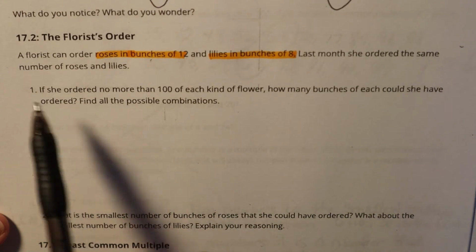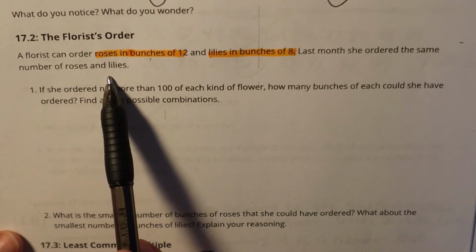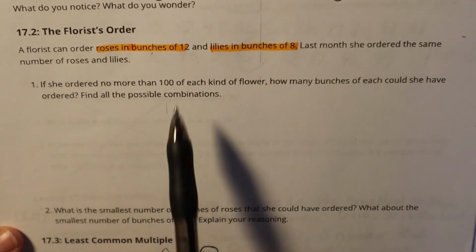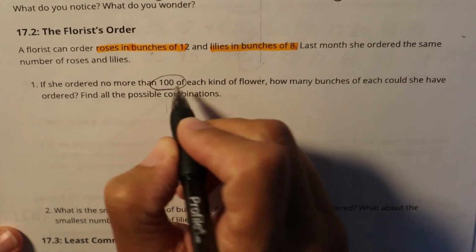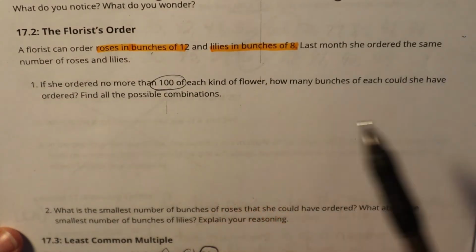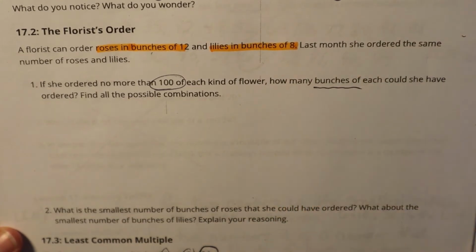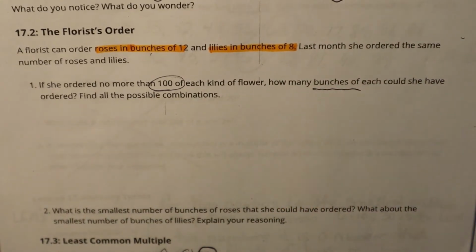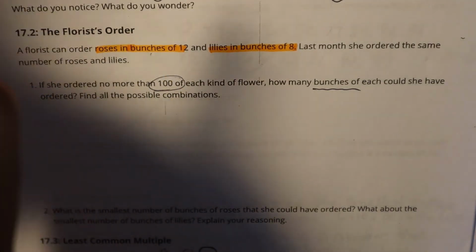Last month she ordered the same number of roses and lilies. If she ordered no more than 100, so this tells us we don't have to go past 100, of each kind of flower, how many bunches could she have of each type of flower? So yes, we have to find the least common multiple, but then we have to take it one step further, which is why I'm recommending we do the table.